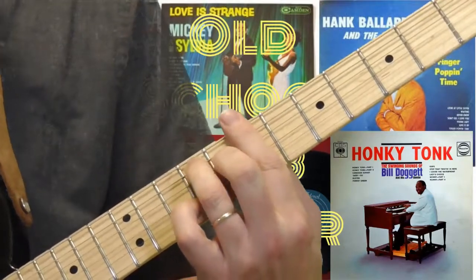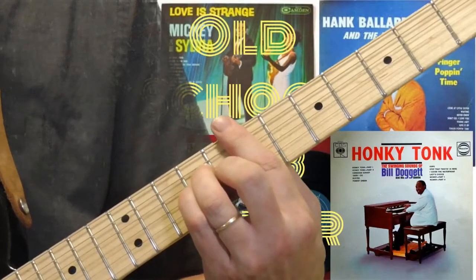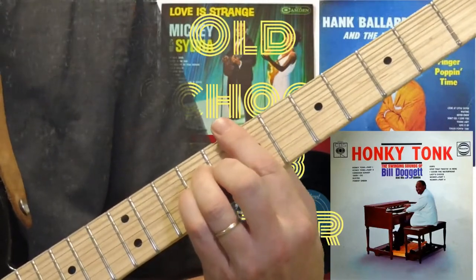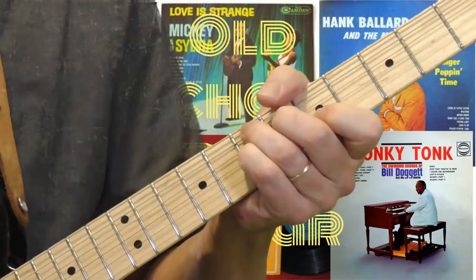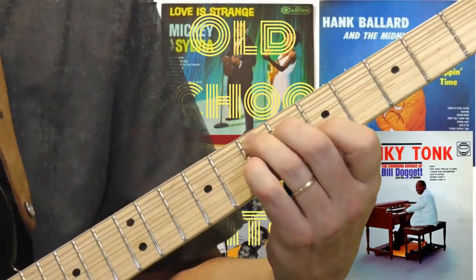Then we go to the B, back to the E minor. And then what I hear here is an E7. And I'm using a C7 shape.